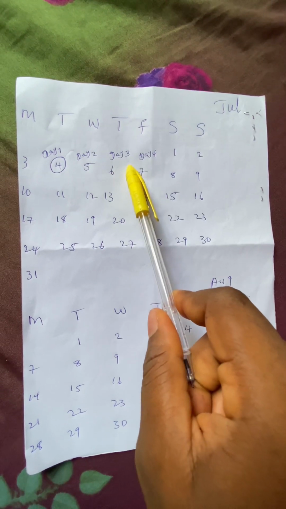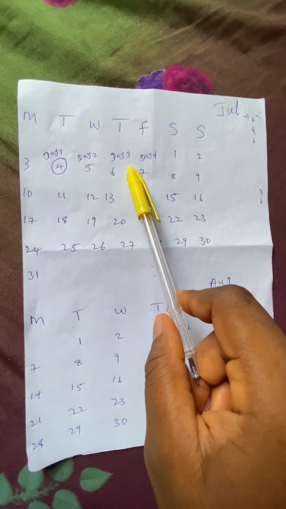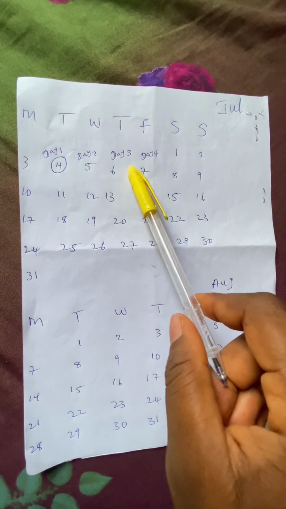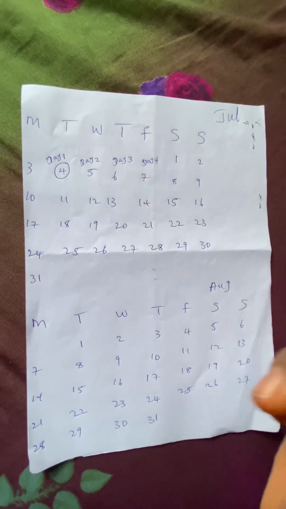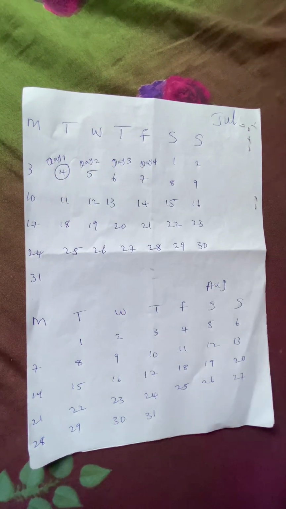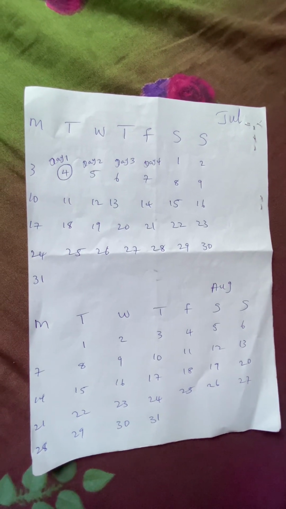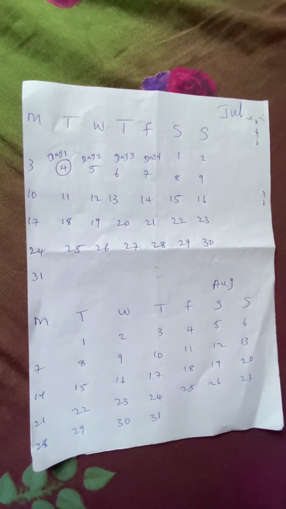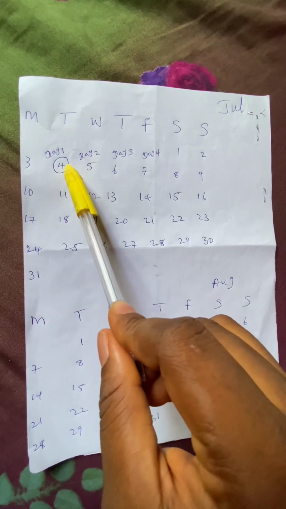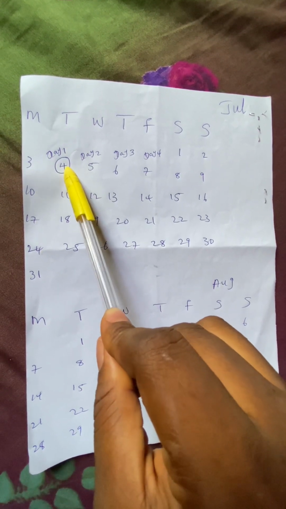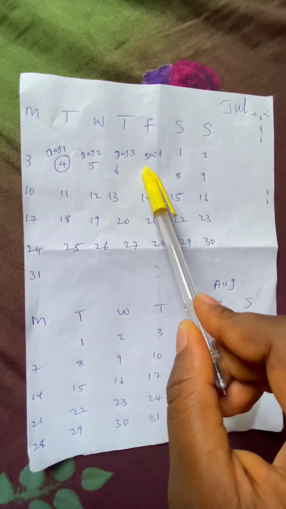So don't forget, let me repeat it again. Cycle length is in between the first day you saw your period and the day before the first day of your next monthly flow, right? So you saw your period in the month of July, on the 4th, for 4 days, right?